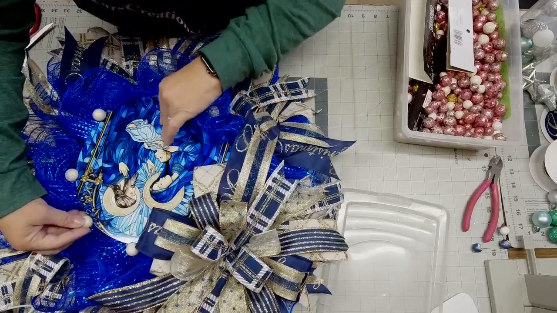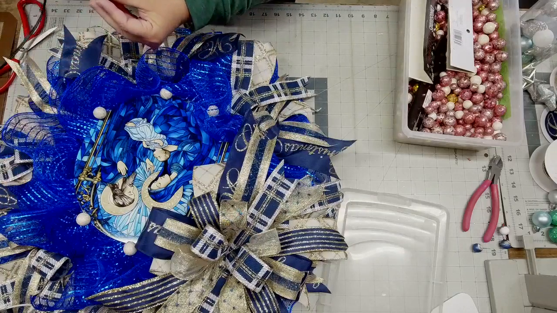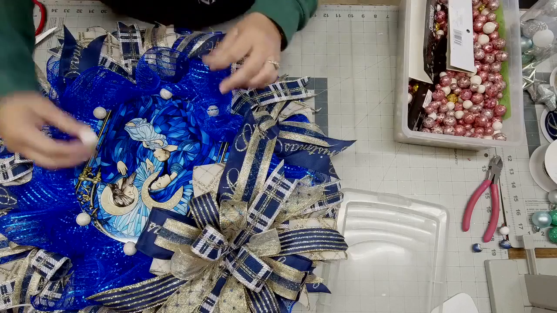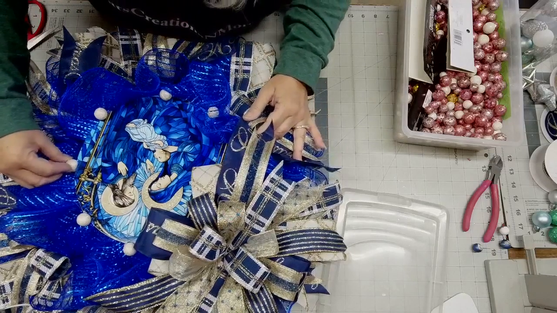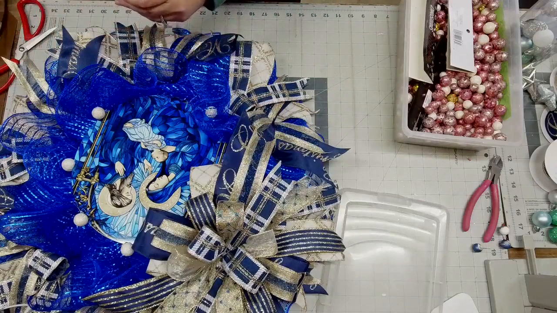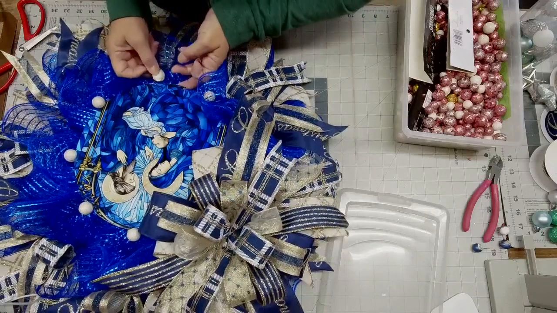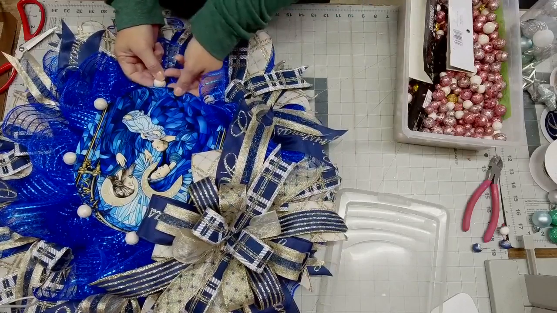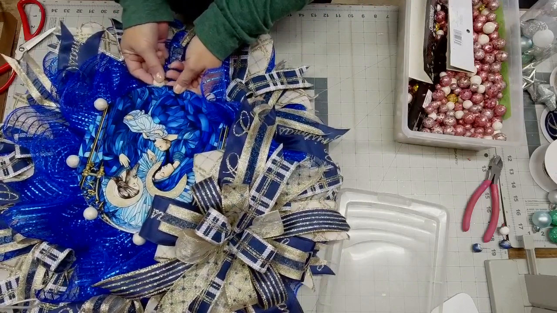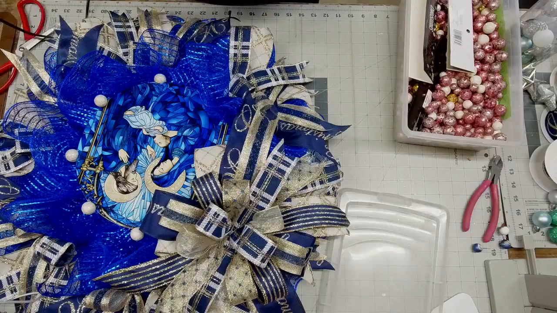We're adding that right to the outside, because then it'll secure it to the sign on the top and on the bottom. Add this one here, and I think that's it.